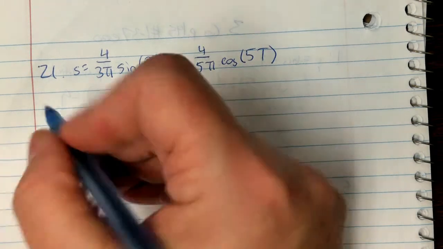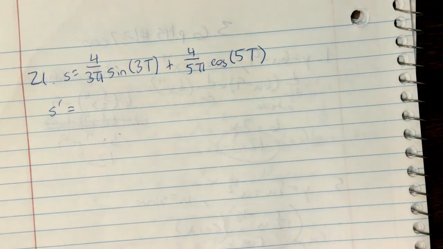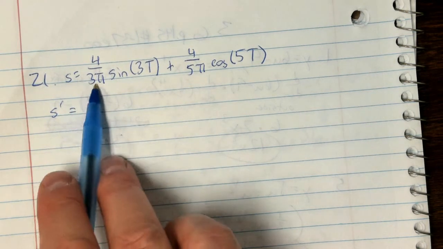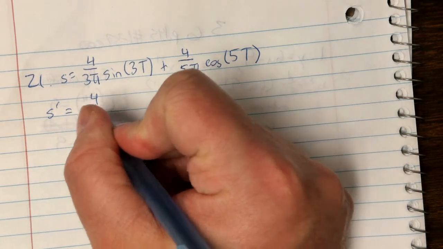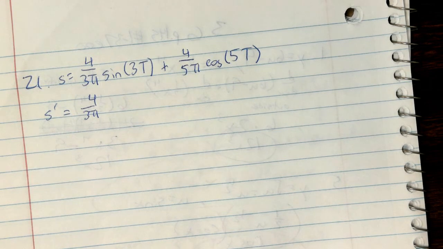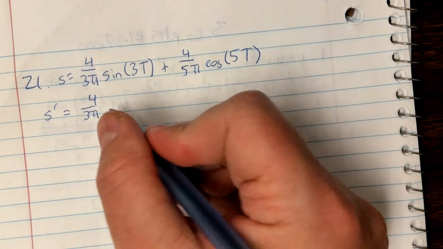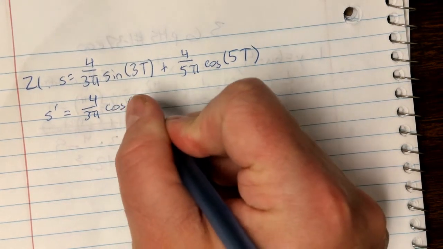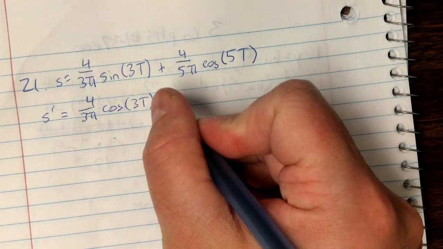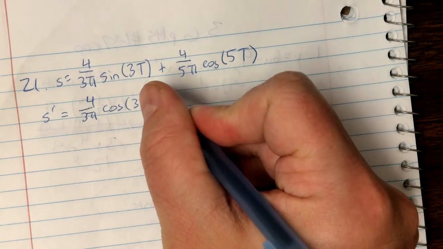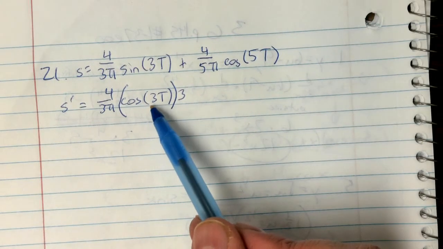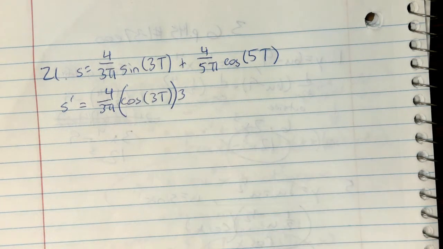So basically, for our derivative, or s prime, we need this, which is a constant, 4 over 3 pi times the derivative of sine of 3t, which is really cosine 3t, and then taking the derivative of the inside would be 3. I'm going to do an extra set of parentheses around it because I want to make sure you know that that should not change to 9t. The 3 actually is going to end up going in front.